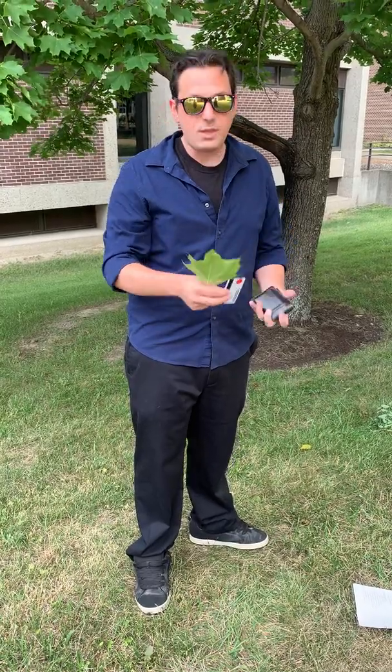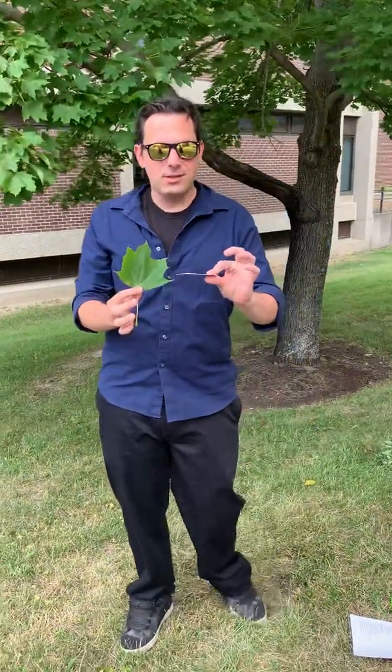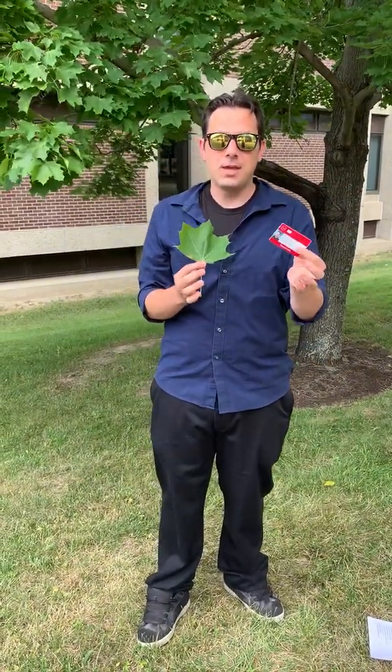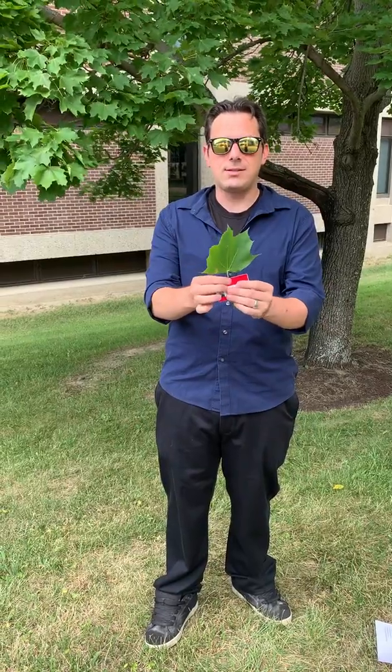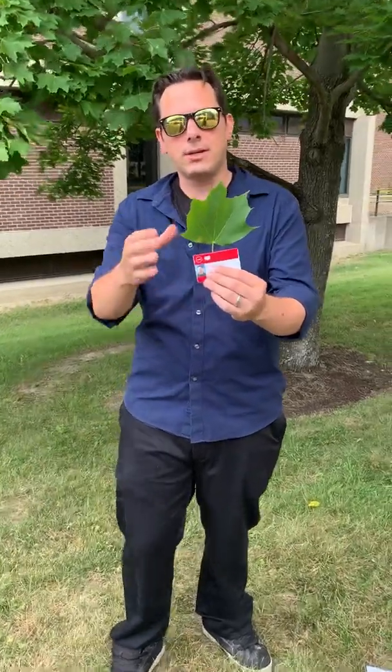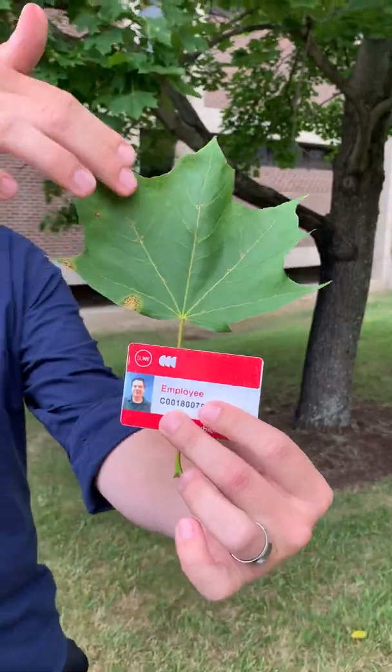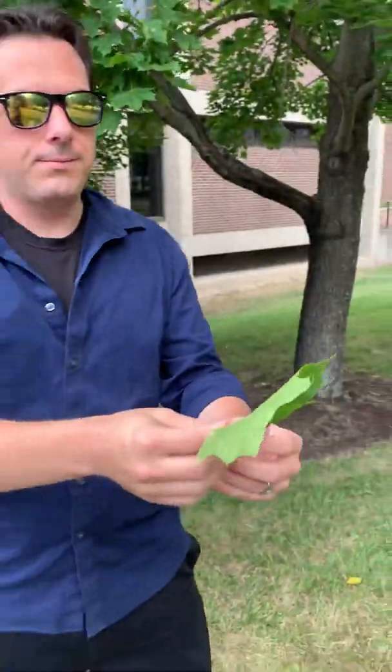So there are several ways to do this. You can have somebody take a picture of you with your face and the leaf, and you can smile. You can take your ID card and put it next to the leaf like this and just take a close-up picture of it if you'd like, and you can have it like that if you're a hand model. Yep. You can do that.